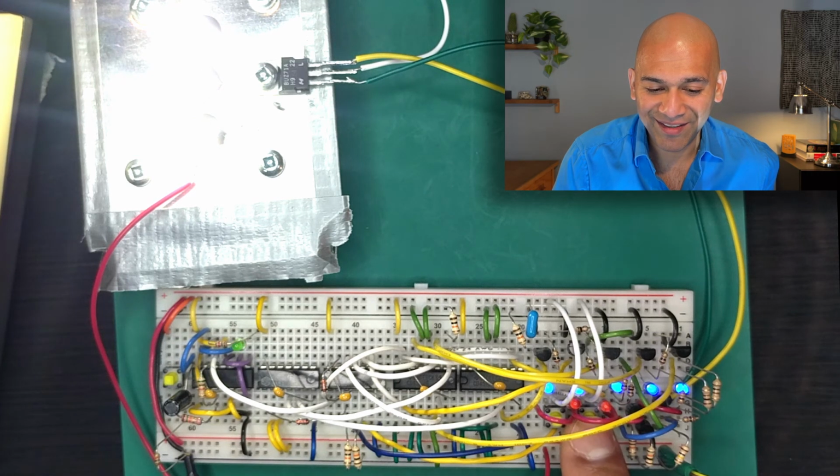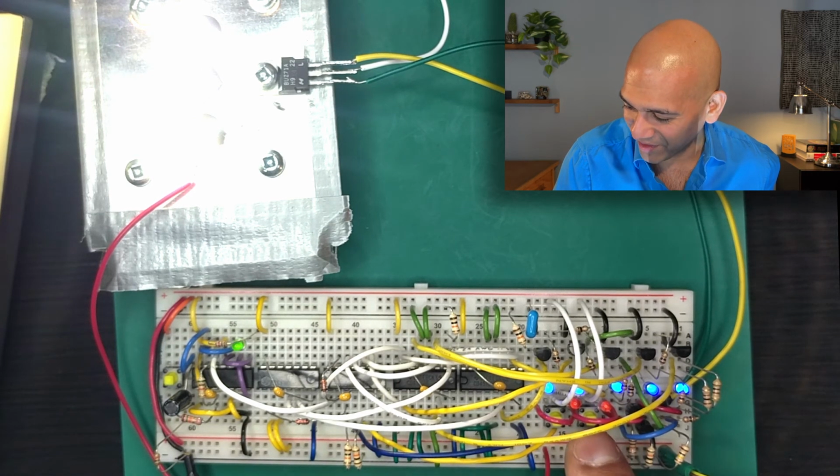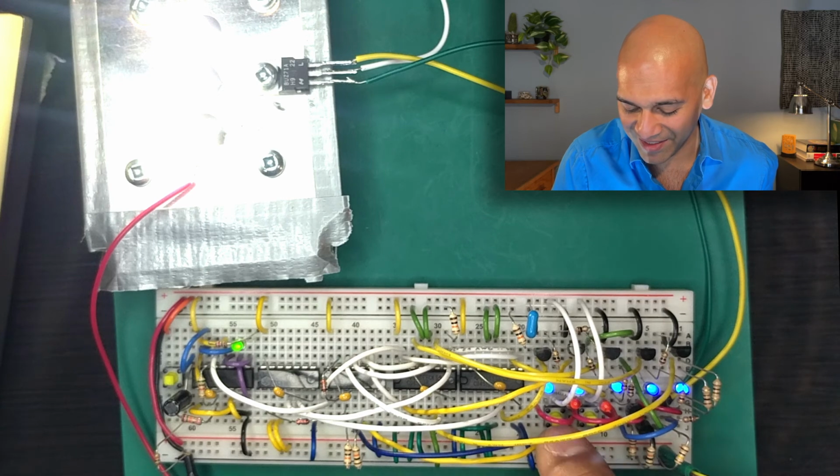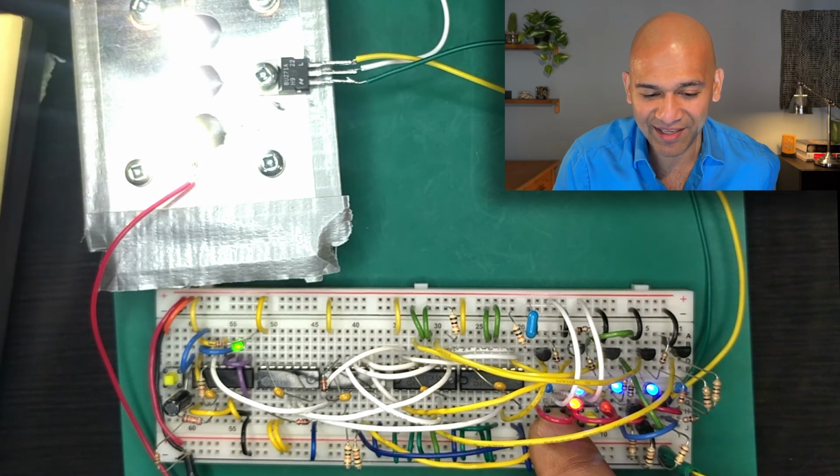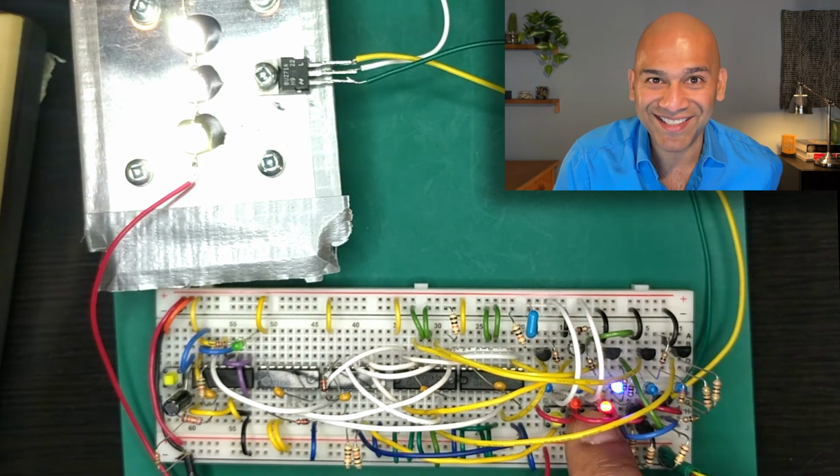Brilliant. Look at that. Beautiful high power LEDs, nice and bright. And as I adjust this, we can adjust the intensity.